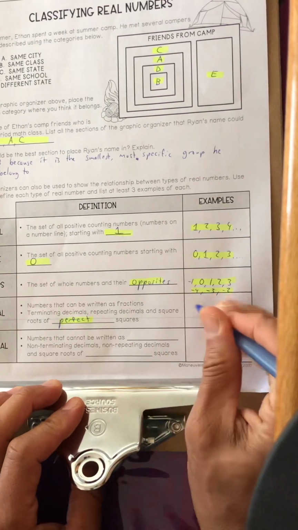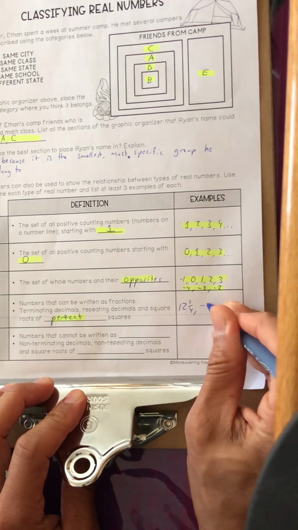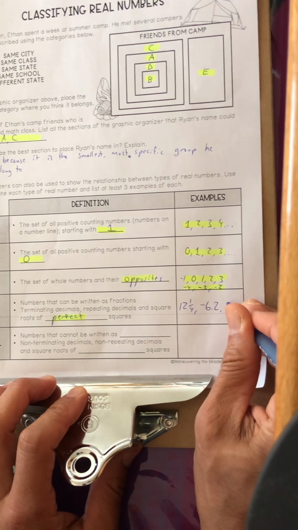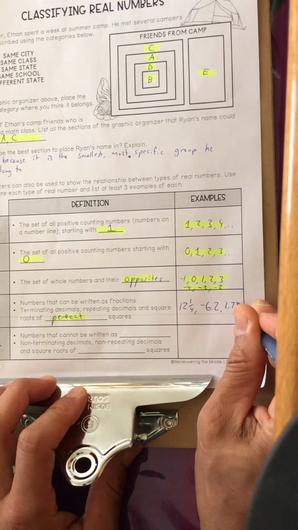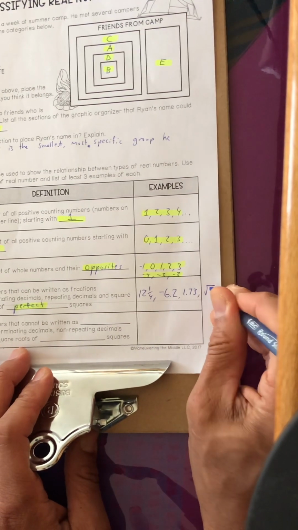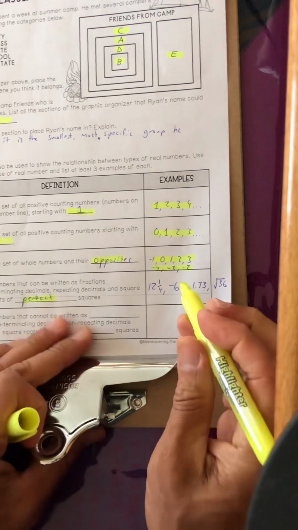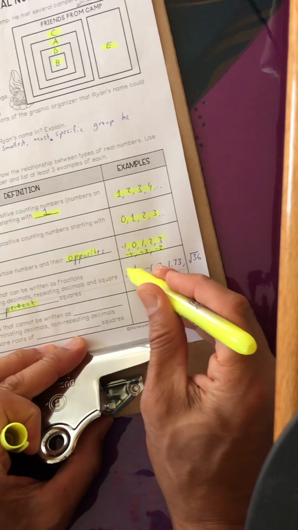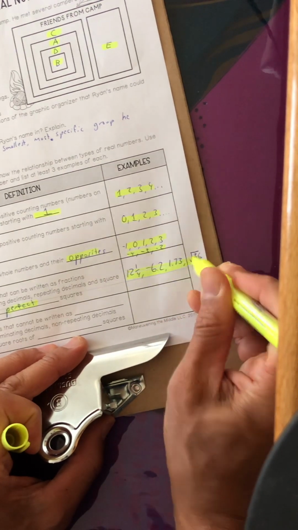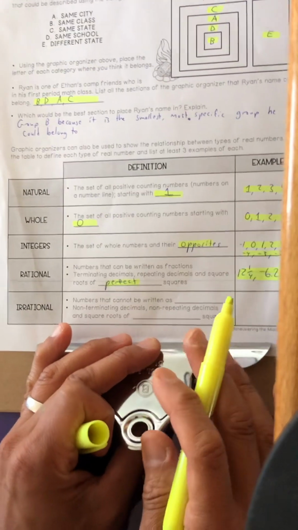We can have 12 1/4. We could have all sorts of numbers here. We could have -6.2. We could have 1.73. We can have the square root of 36, because that's a perfect square. And those are all examples of rational numbers. All these numbers, we could put them into fractions because they either terminate or they repeat the same number over and over. So those are all of our rationals. It's a big list of numbers.